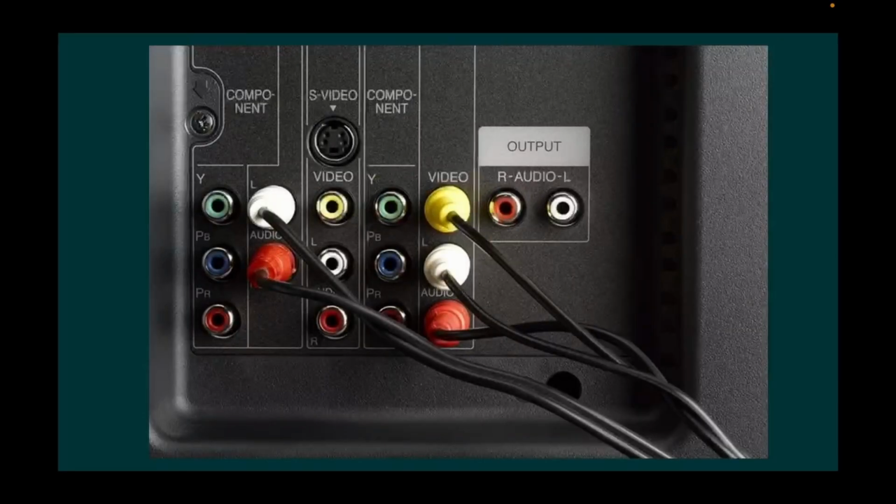Okay, this is another interface at the back side of your television, and this interface is not for humans, this interface is for external devices. If you want this television to be connected to an external device, you can utilize this interface. If you want to plug in your audio system or your speakers, you can use these jacks or these ports.